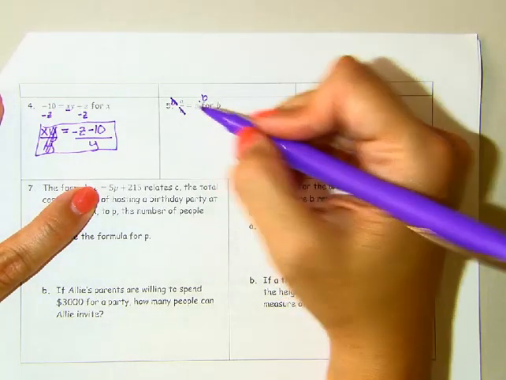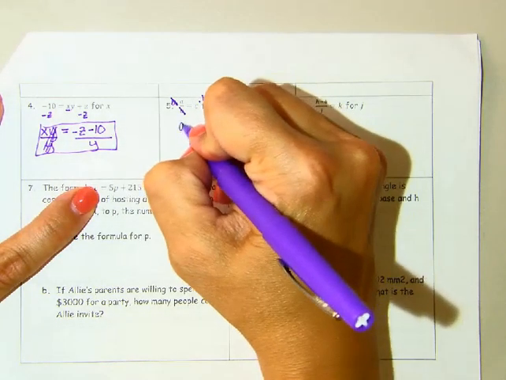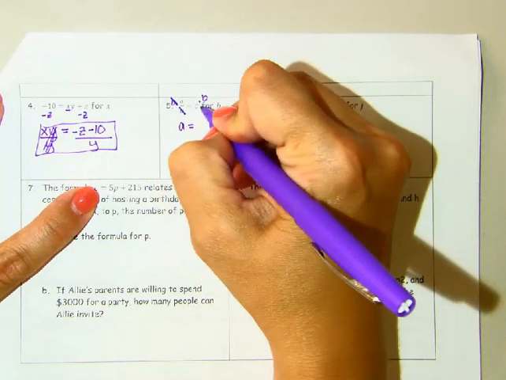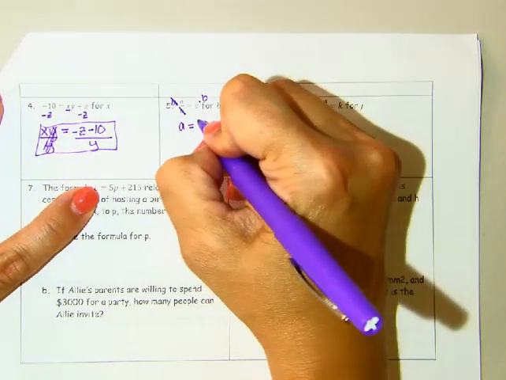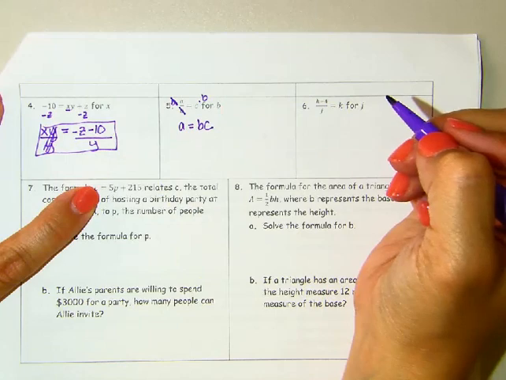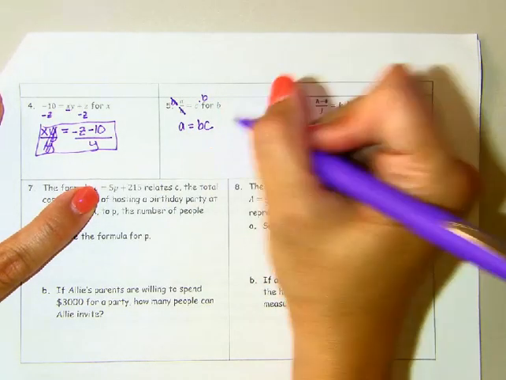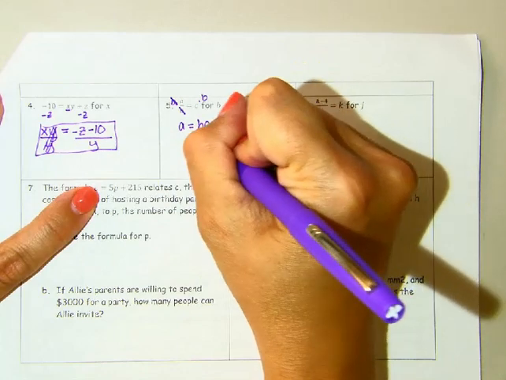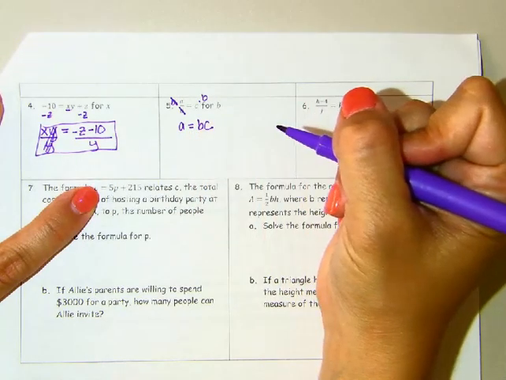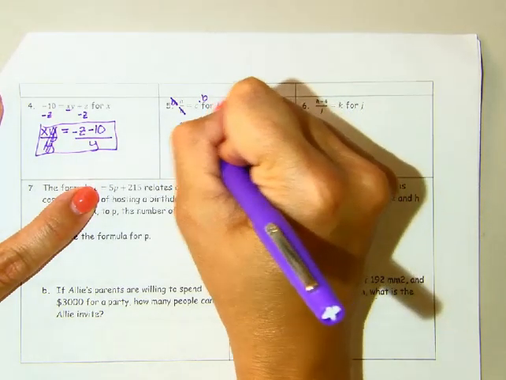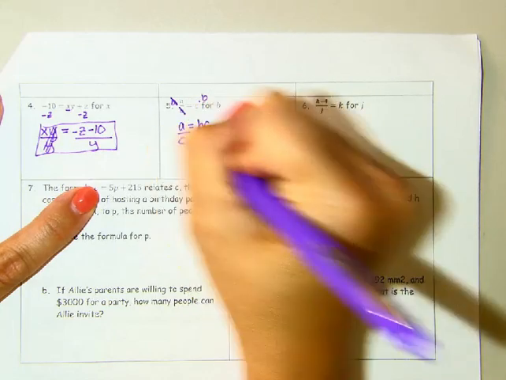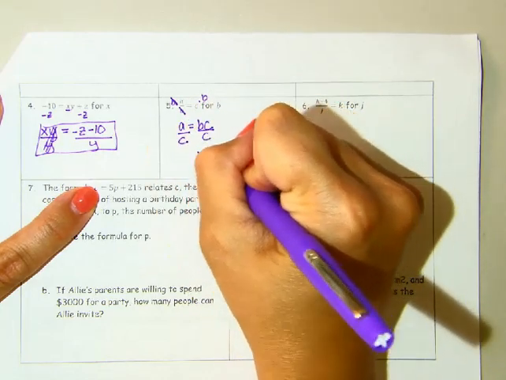So I have 1 times A, which is just A, equals C times B or B times C. And now I can solve for B. It's not in a denominator anymore, but it's being multiplied by C. Remember, if there's no plus or minus in between them, it's multiplied. So I divide by C, so B is going to equal A divided by C.